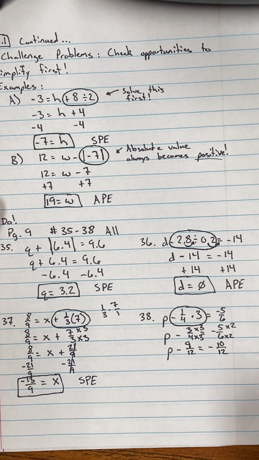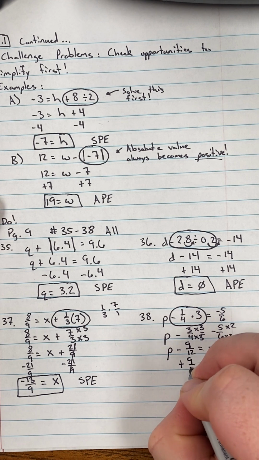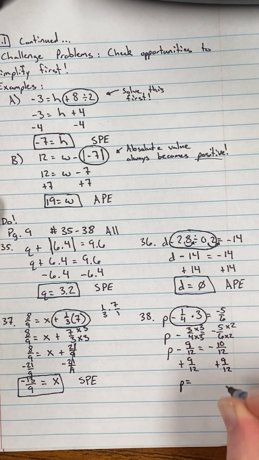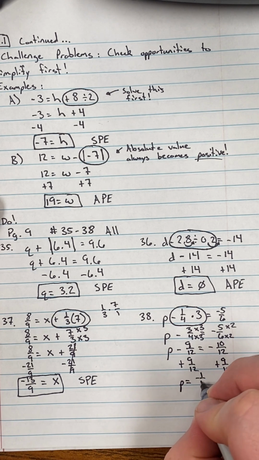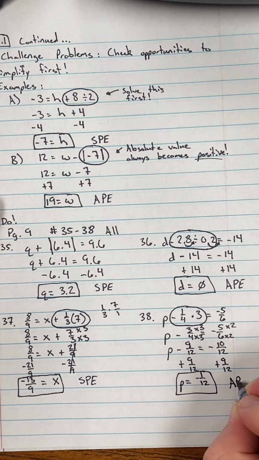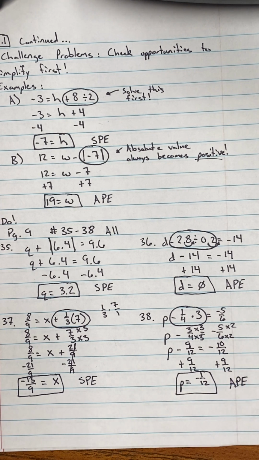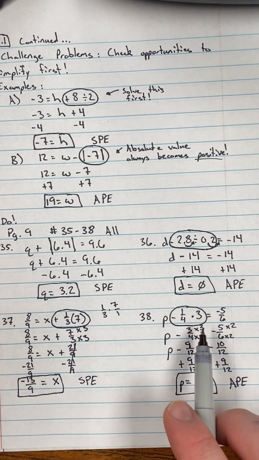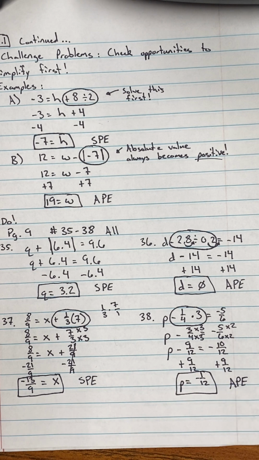Okay? Add 9/12 to both sides, and I get P is equal to negative 1/12, and that's the answer. We used the addition property of equality because we added to both sides. Doesn't matter what I did here. It's all about what did I do to both sides to balance the equation.